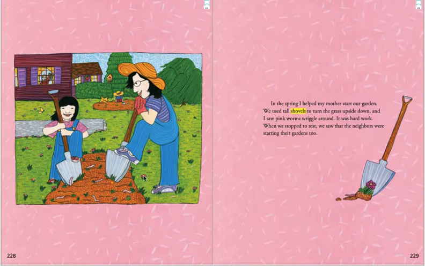Now I can use my picture clues to kind of help me. I see some grass and a few flowers popping out in the picture, but I can also use the words. The very first sentence says, in the spring, I helped my mother start our garden. So this story is taking place in the spring. Now I wonder why they're starting their garden in the spring. Why is spring such a good time to start a garden?